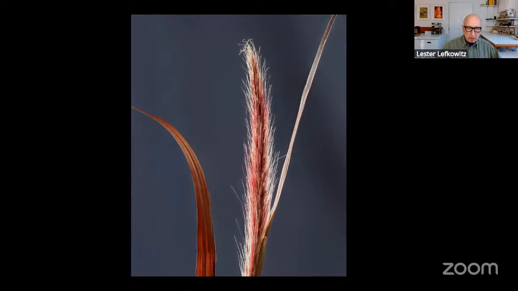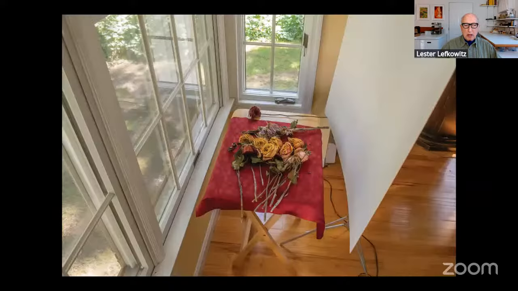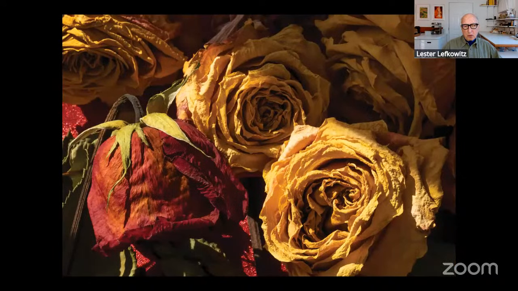Also, another place in my house, I have a nice big window. So I had this collection of dried flowers, and there's a big white reflector board on the side. It could be a bed sheet, it could be a bath towel, doesn't matter what it is, just want to punch some light back into the shadows. Now, if you have a sunny day and you're not using the reflector board, it looks like that, which to my mind is kind of harsh.